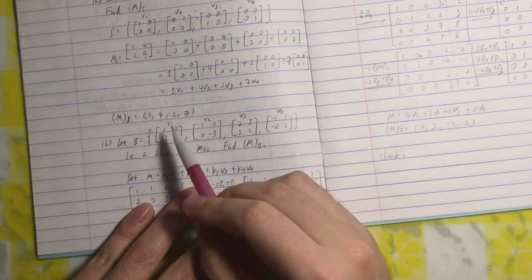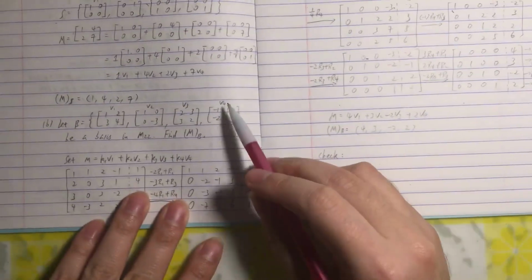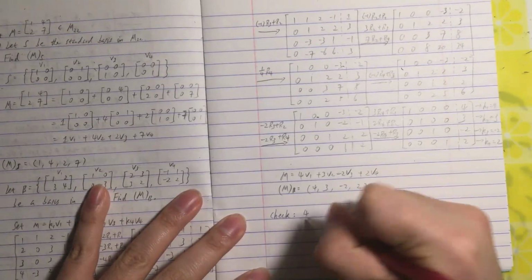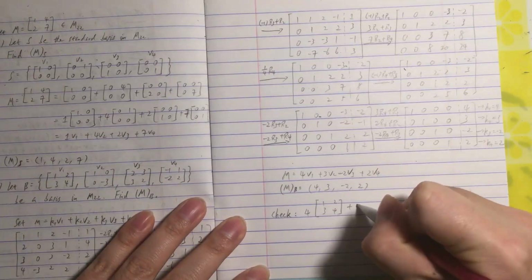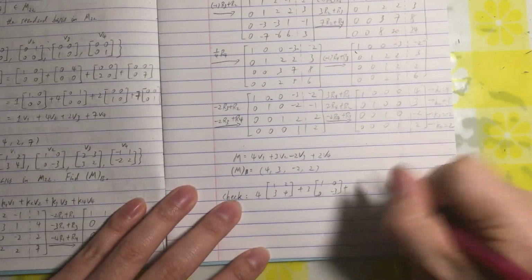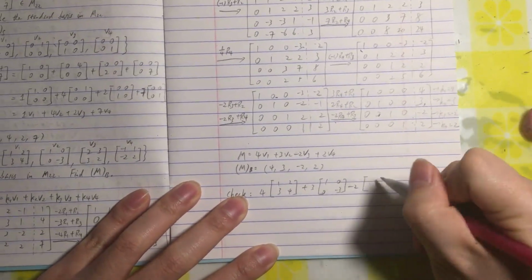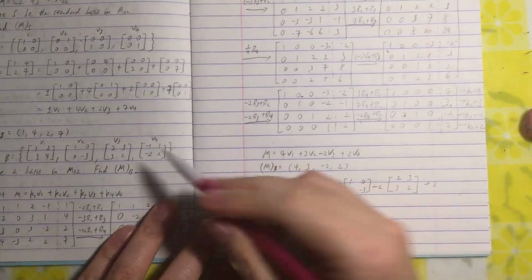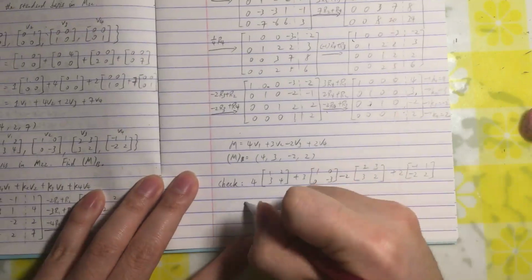If I take 4 times V1, 3 times V2, -2 times V3, and 2 times V4, we must get exactly the same matrix as matrix M. Let's check. If I take 4 times V1 plus 3 times V2 plus -2 times V3 plus 2 times V4, what do we get here?